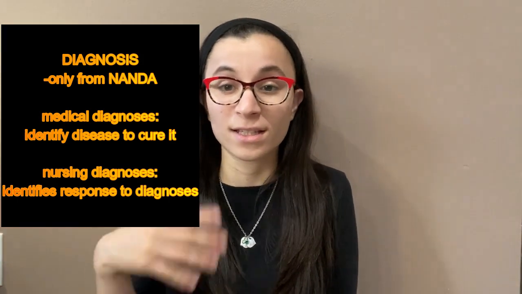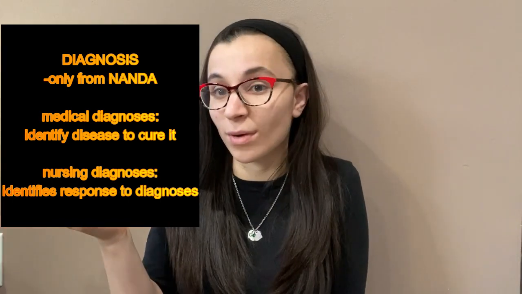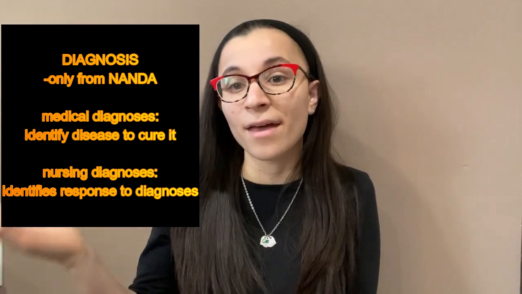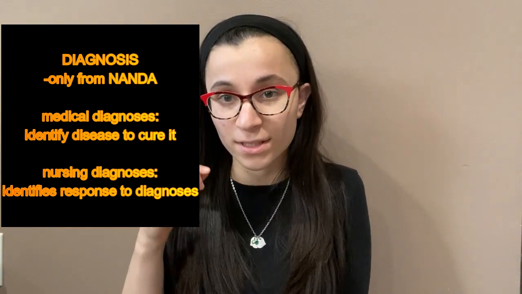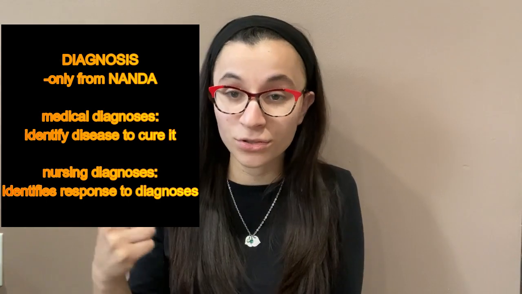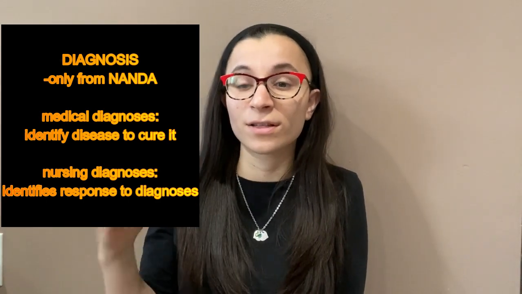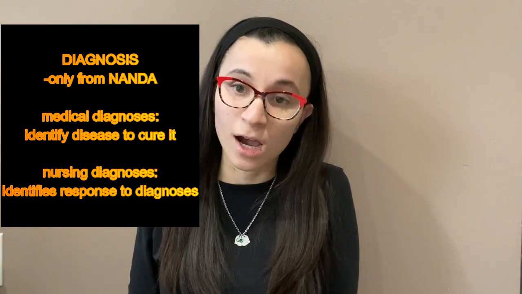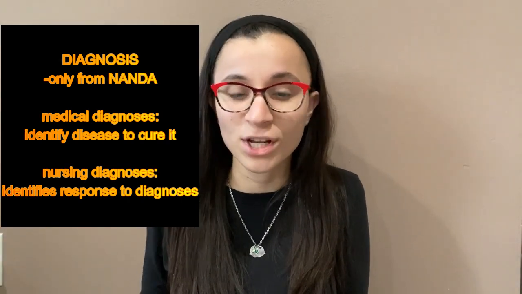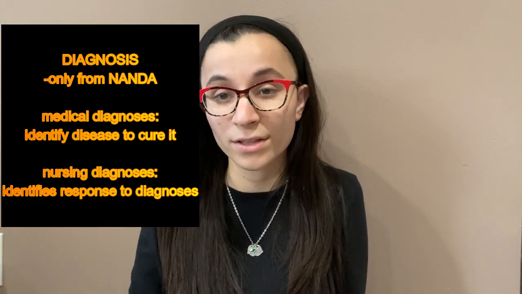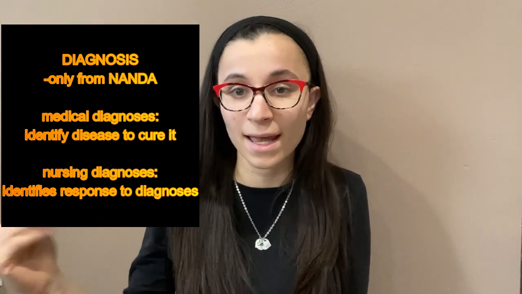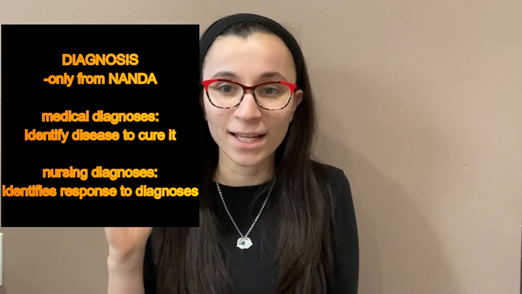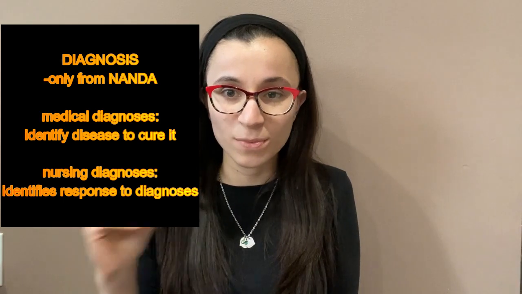So the nursing diagnosis would be to identify a patient's response to the medical diagnosis. So the medical diagnosis is identifying the disease or pathology, let's just say myocardial infarction or hypertension. And then the nursing diagnosis is what's the patient's response to the myocardial infarction, to the hypertension. So for your hypertension patient, the patient needs dietary changes in relationship to the hypertension, because they can't have a lot of salt. So something like that. And you have to get it from NANDA. You can't just make it up.